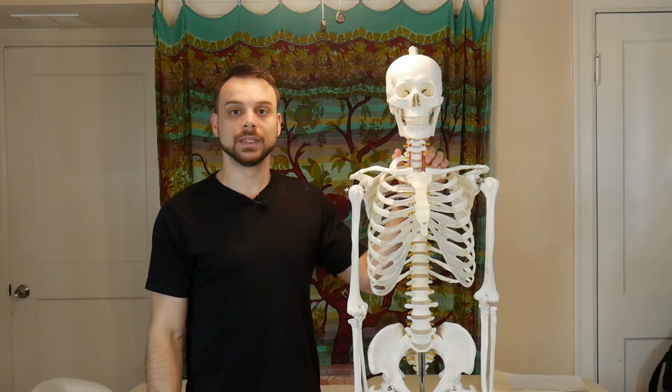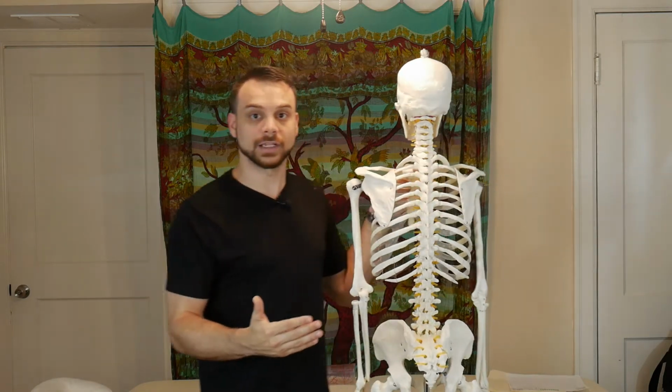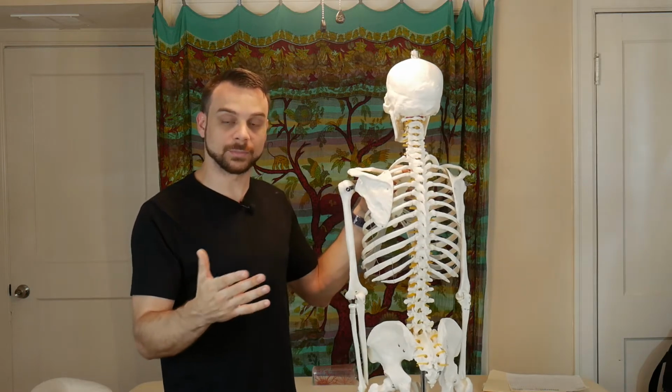So the next thing we're going to look at is some ligaments of the spine. Now I know we didn't really pay much attention to many ligaments in a lot of the joints, but when we're talking about the spine, we're going to see a few here. So the first ligament is what we call the supraspinous ligament.